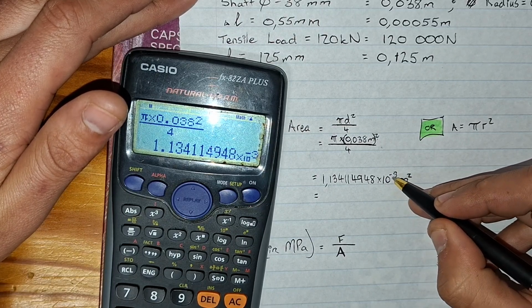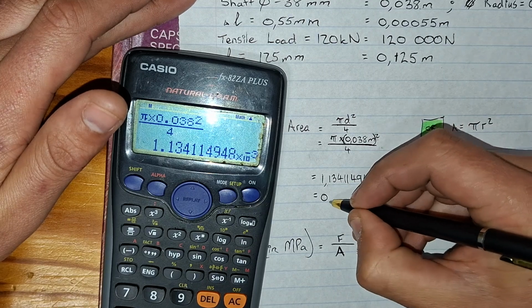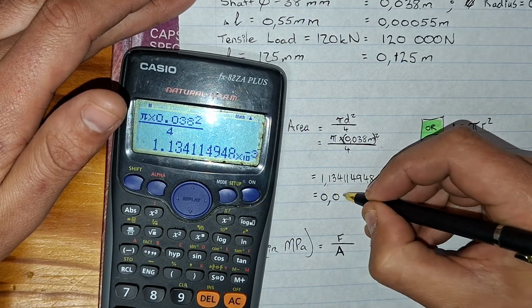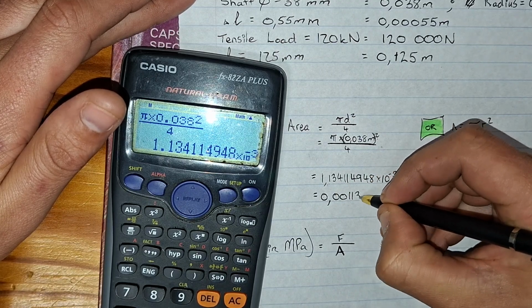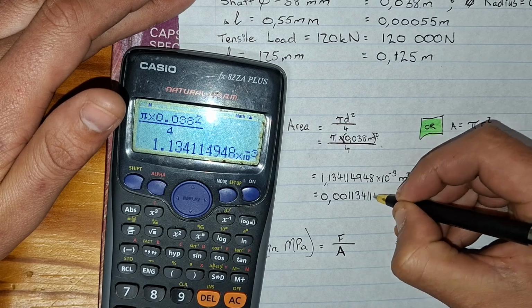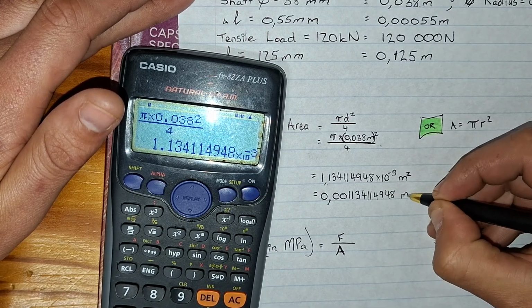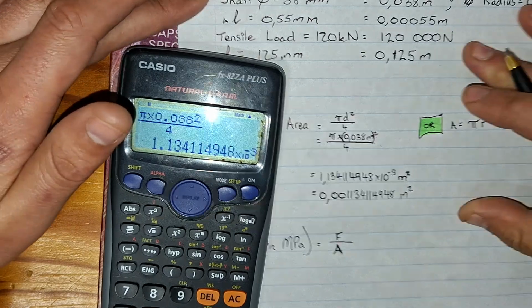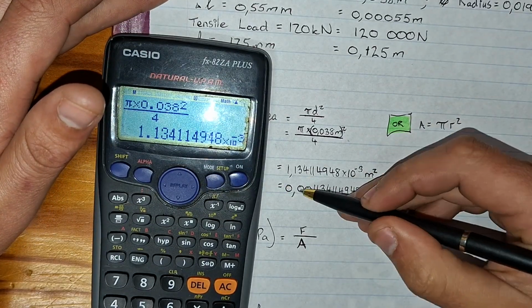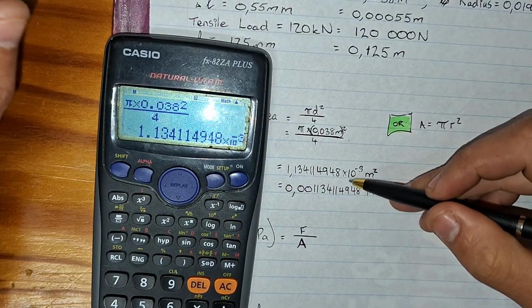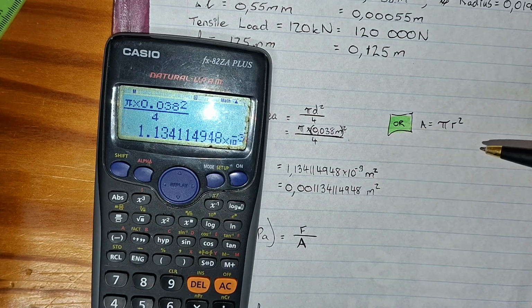So if the decimal place has to go 3 times to the left, the answer will be 0.001134114948 meters squared.